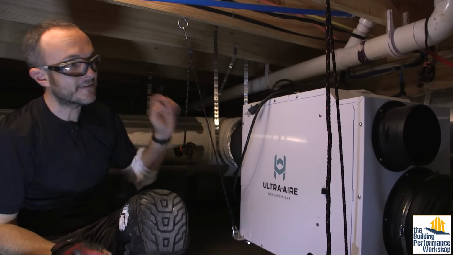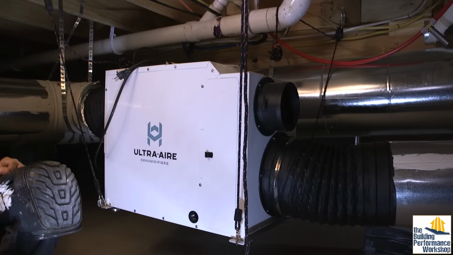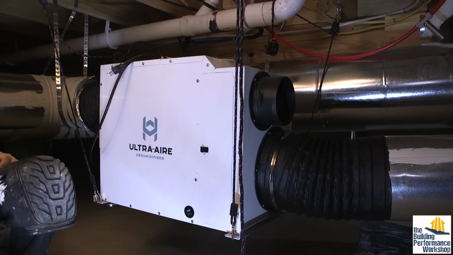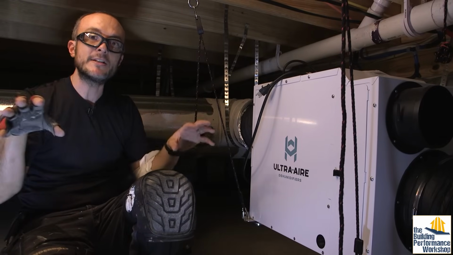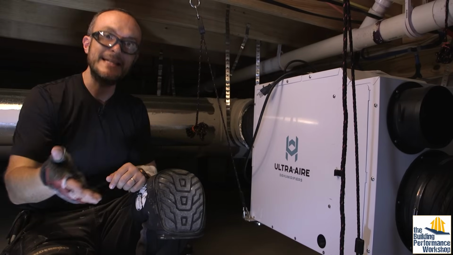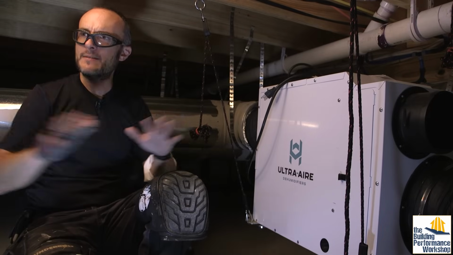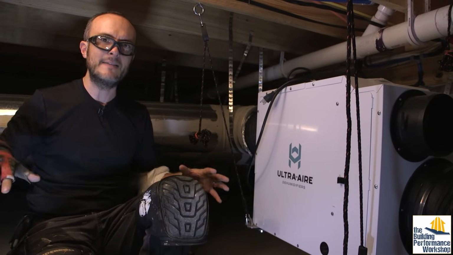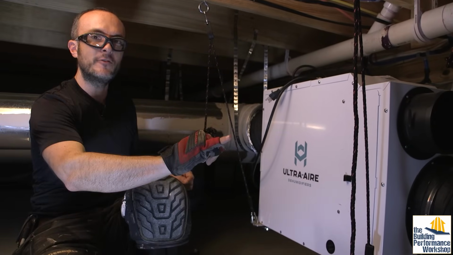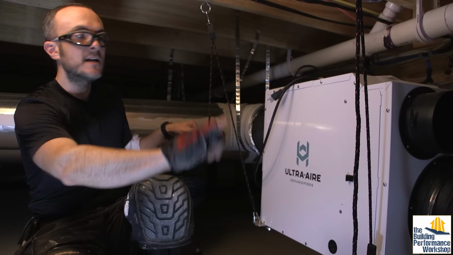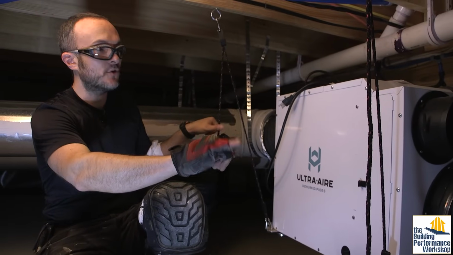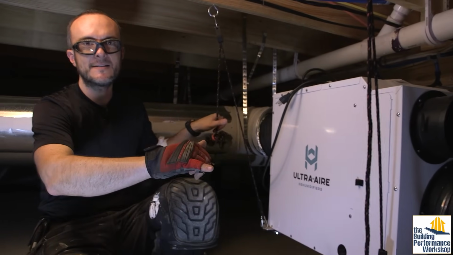And then these bits of supply and return flex duct, just like a foot of it on each side, decouples it from the duct system, which obviously is rigid, which means it's going to carry vibrations around. So as much as possible with every single piece of equipment in this house, we've added at least a foot of flex duct before and after the piece of equipment so that it doesn't vibrate into the duct system.